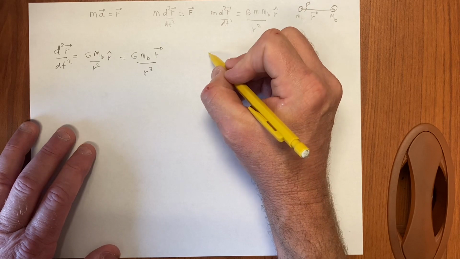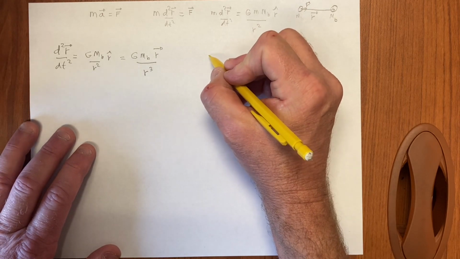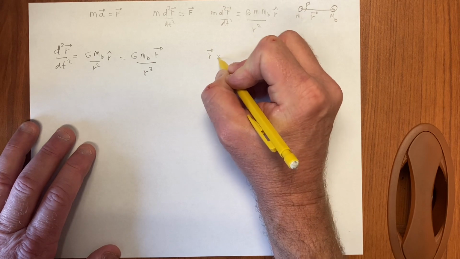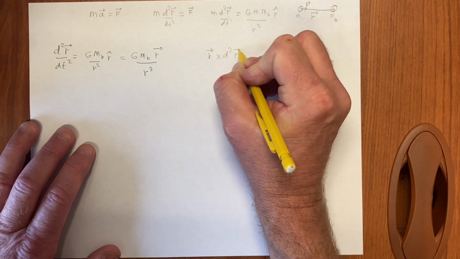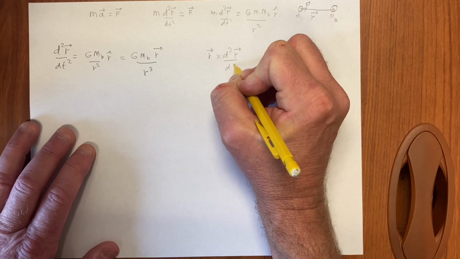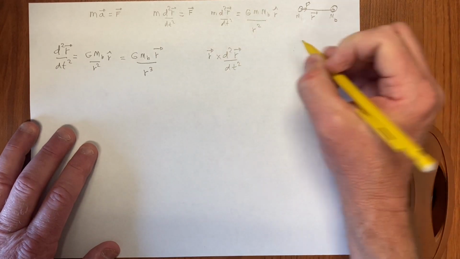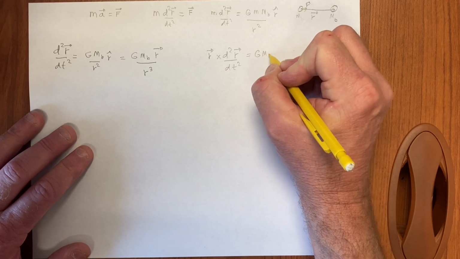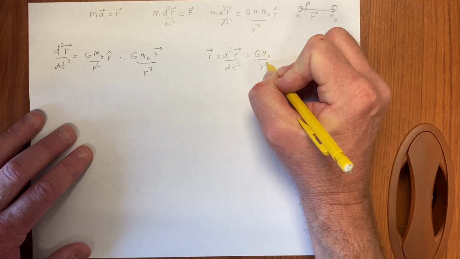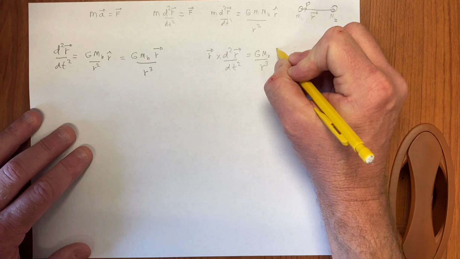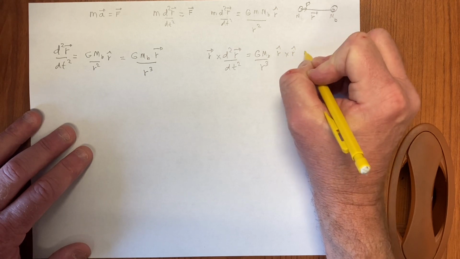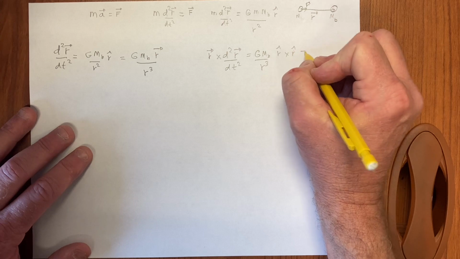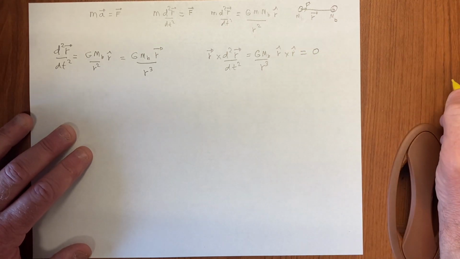Well, let's take a vector product, r times the acceleration, and that must be G mb over r cubed, r hat cross r hat, and of course these are in the same direction, and therefore this must be 0.